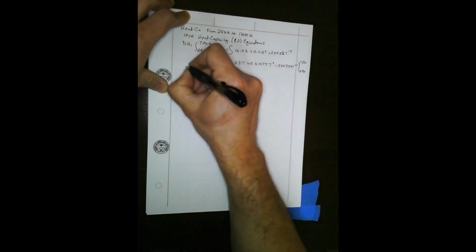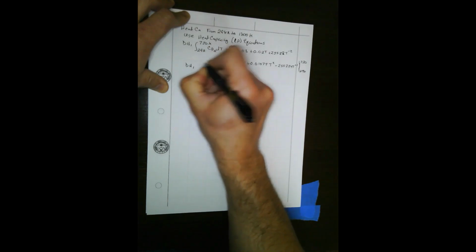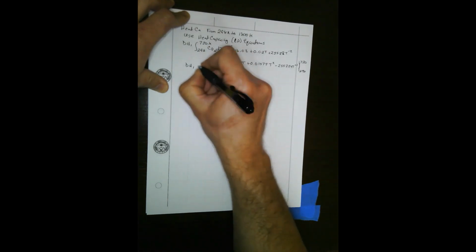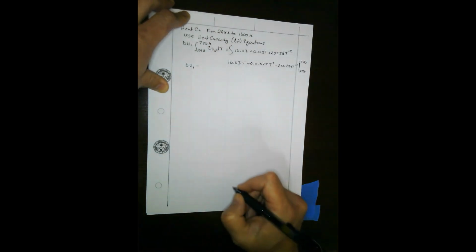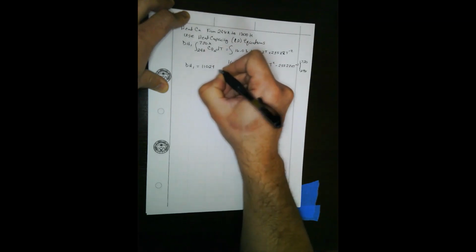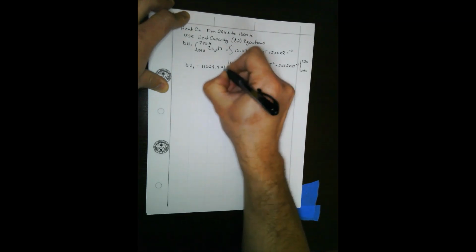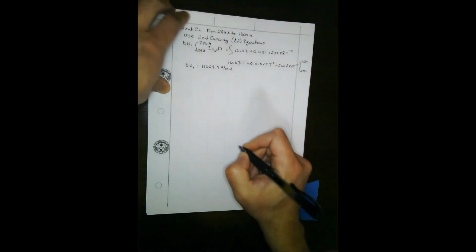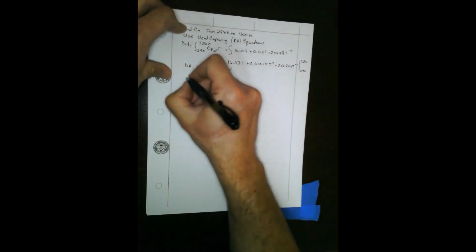I'll spare again the calculation of this. Delta H1 equals, I got about 11 joules per mole.